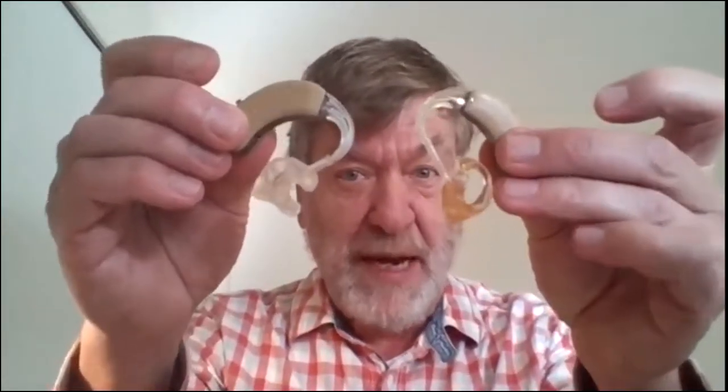So fewer people are wearing hearing aids like this. These are like the beige bananas, aren't they, that fit behind the ear? Fewer people have severe hearing loss. Most people have mild to moderate.